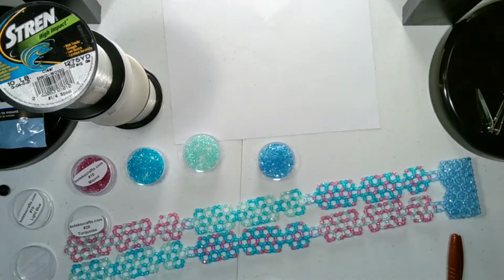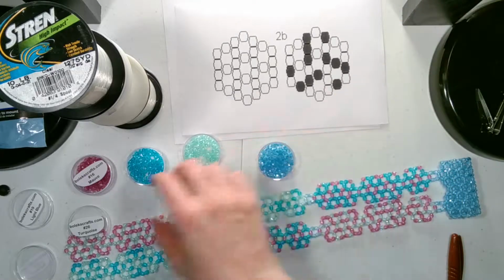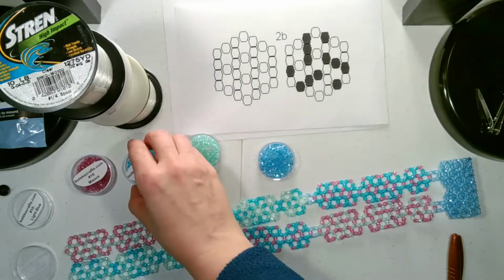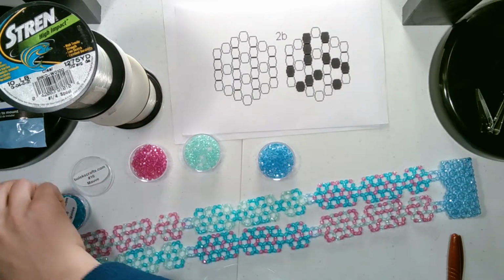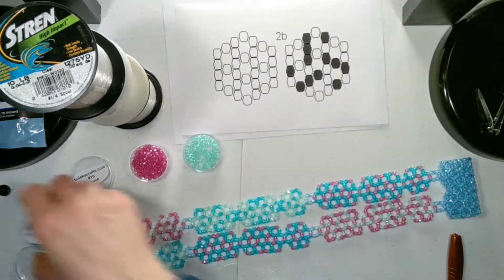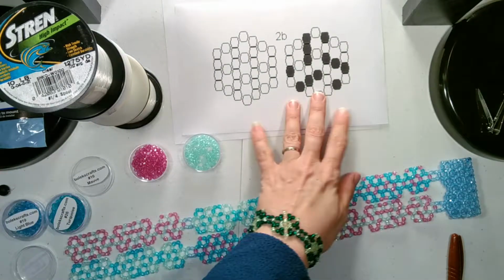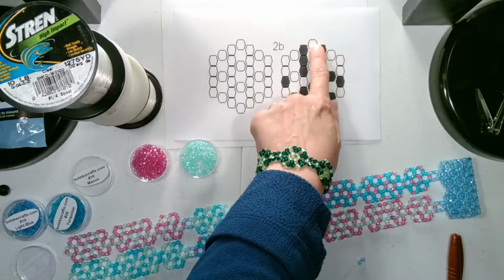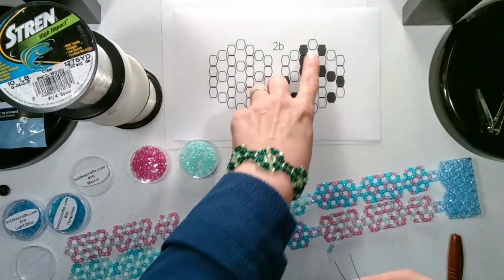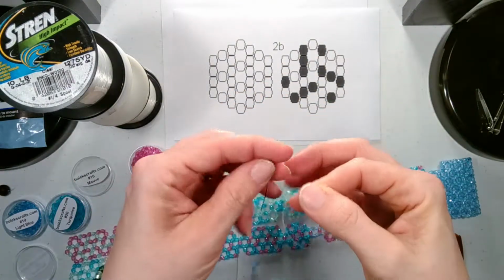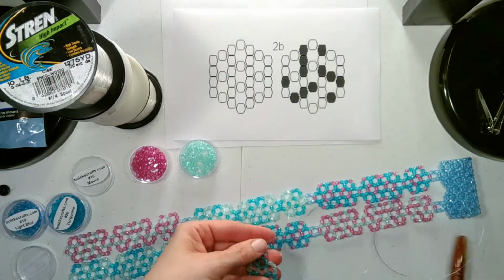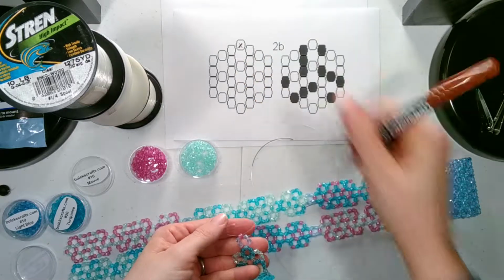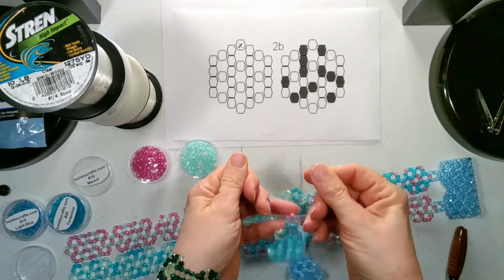And the next section I'm going to be doing will be mint and mauve. And we are starting, let's see, with mint, which is the mauve, which is the background color. And that puts on our first bead for us, right there.